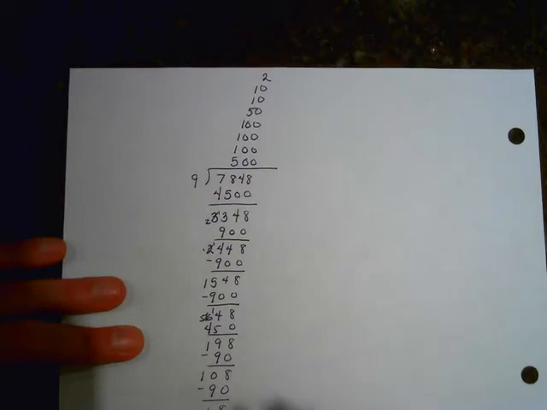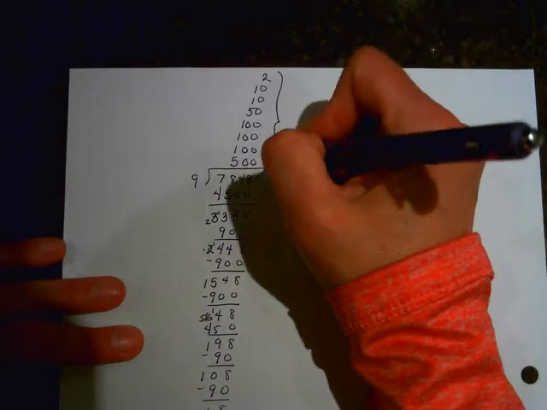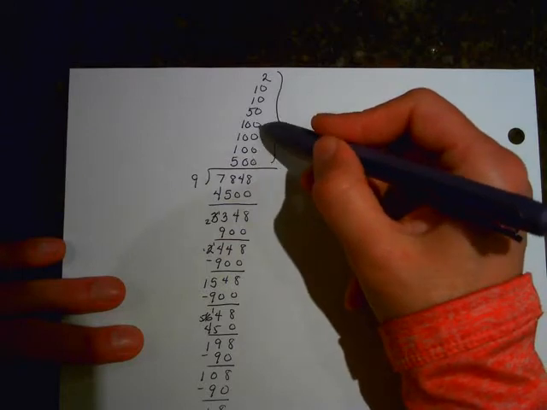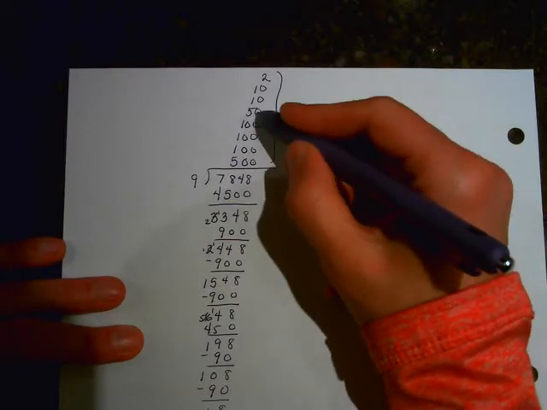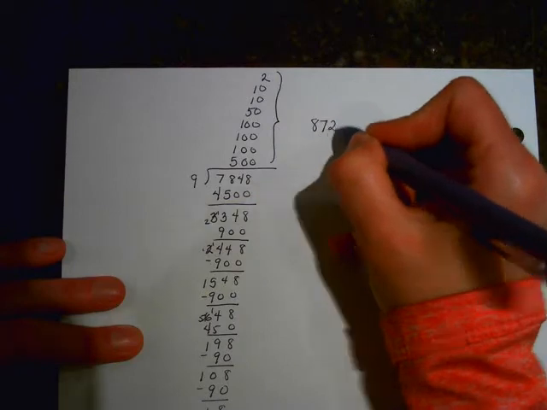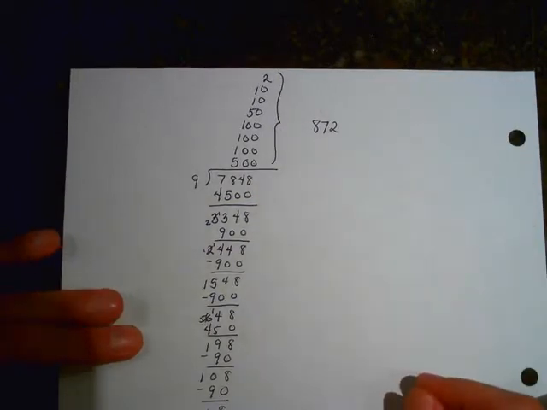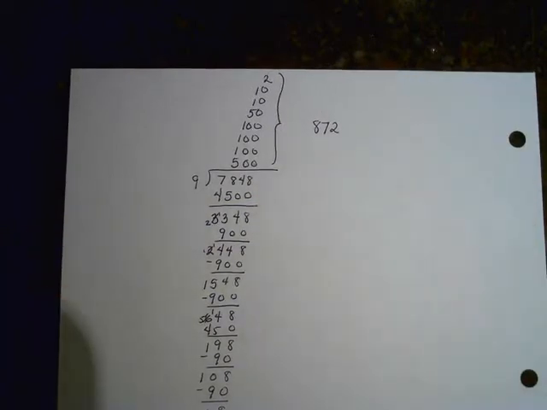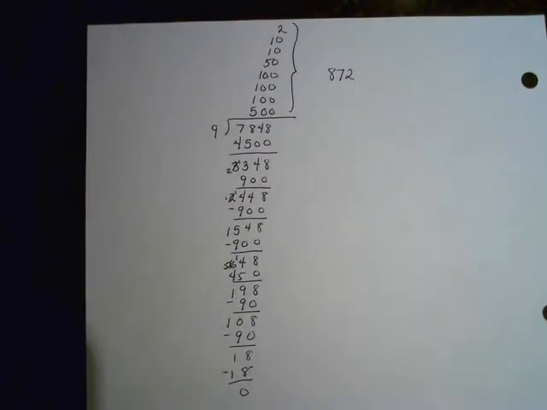So 5, 6, 7, 800, 50, 60, 70, 2. Isn't that cool? It's called the scaffolding algorithm, and I love it for kids that are underguessers, because it's for them. It's for those kids that underguess. Right?